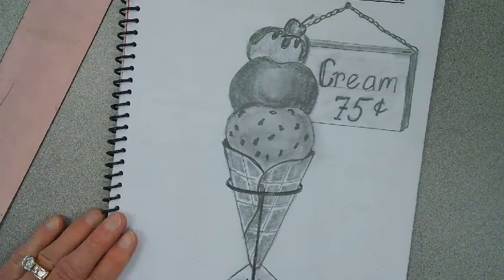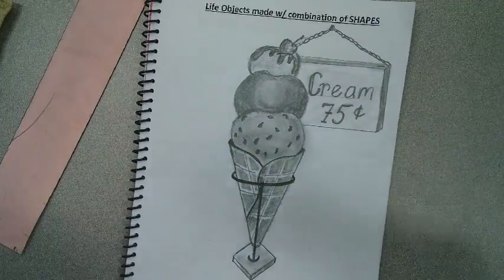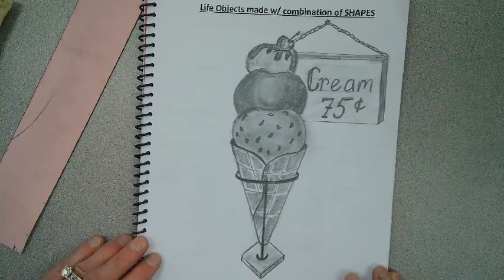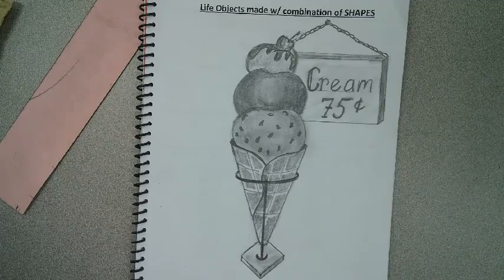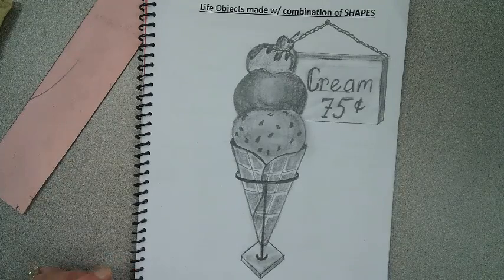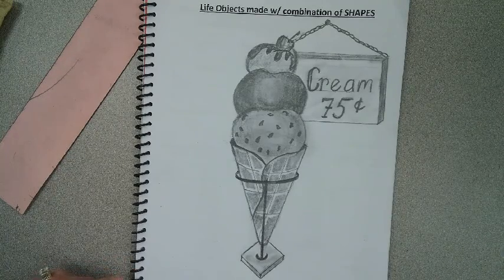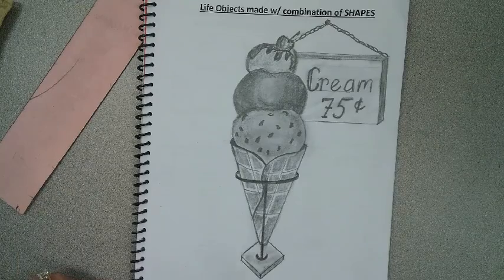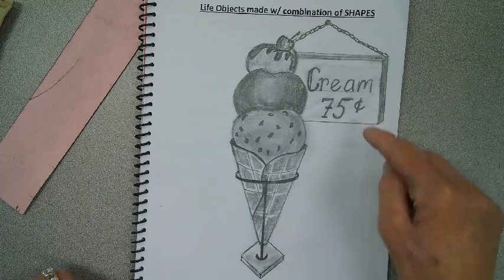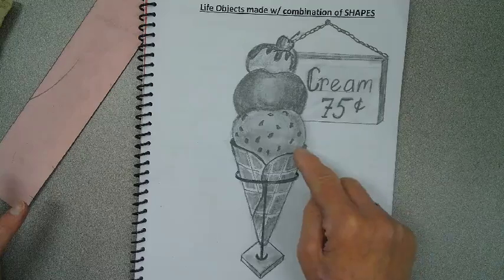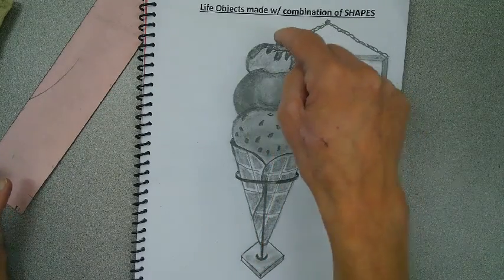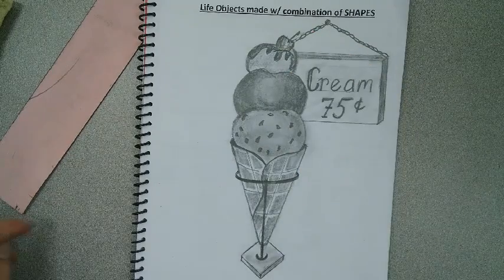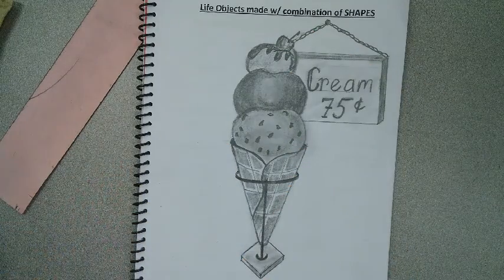And you now have a lifelike object made with a combination of many shapes. So going through the shapes again, we have our first shape we started with was the square, the rectangle, the cylinder, the ovals, the circle, and a triangular form.